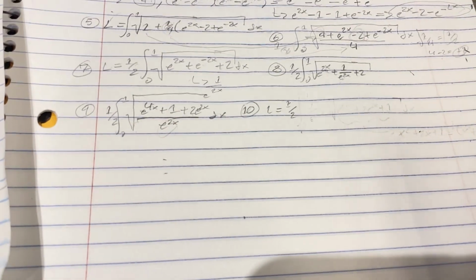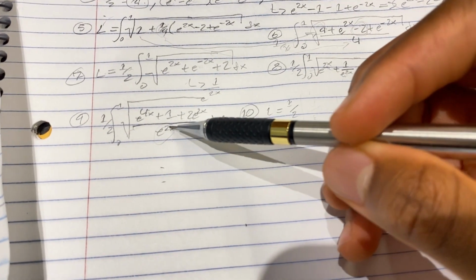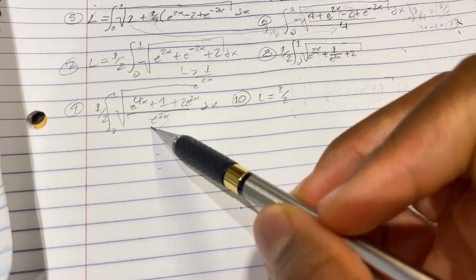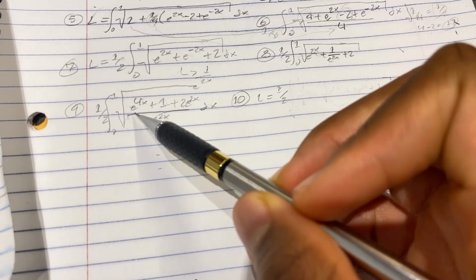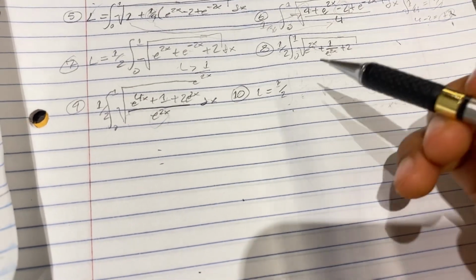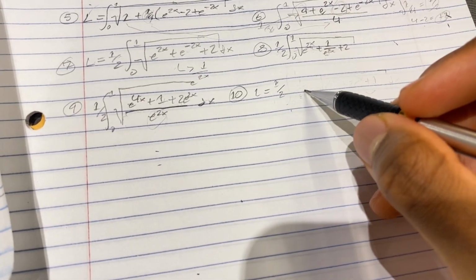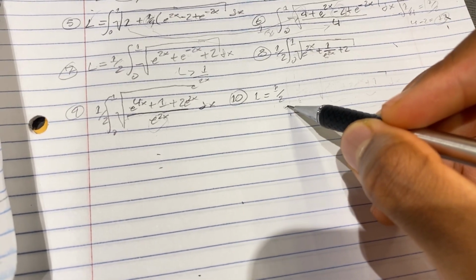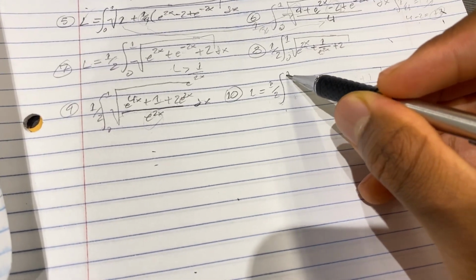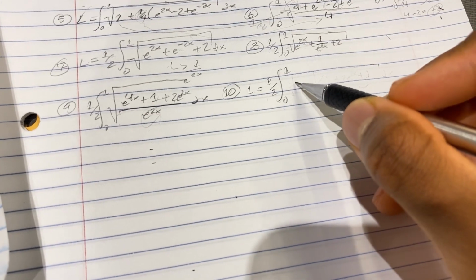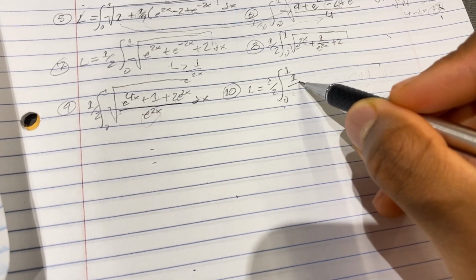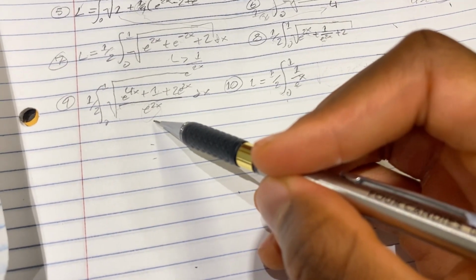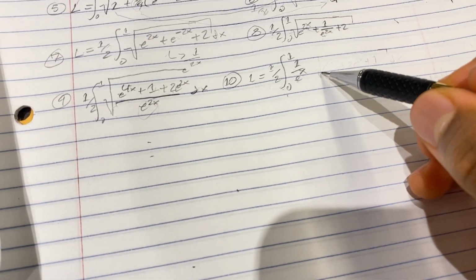Okay, so now that we found out that you could take all this e to the 2x and put it all underneath, now how are we gonna take it out of the radical? That's simple. So all we're gonna do is now we have L equals 1/2 times the integral, I erased it and I'm doing it a second time, times 0. And now we're gonna have 1 over e to the x, not e to the 2x, but e to the x. Why are we gonna do this?